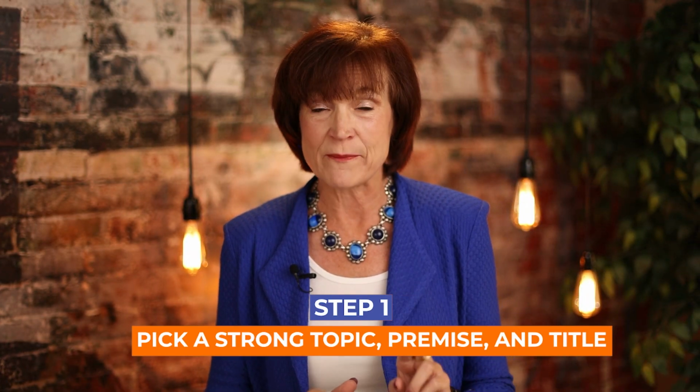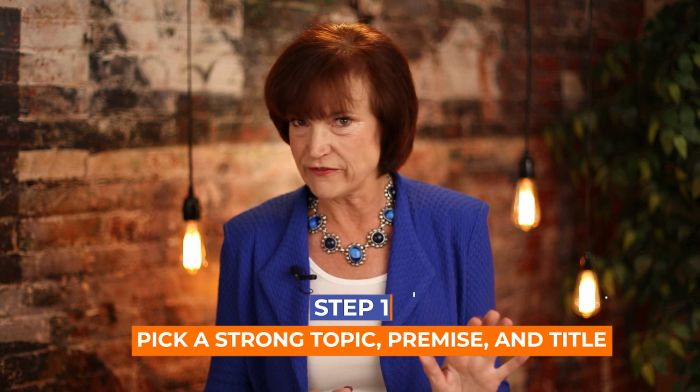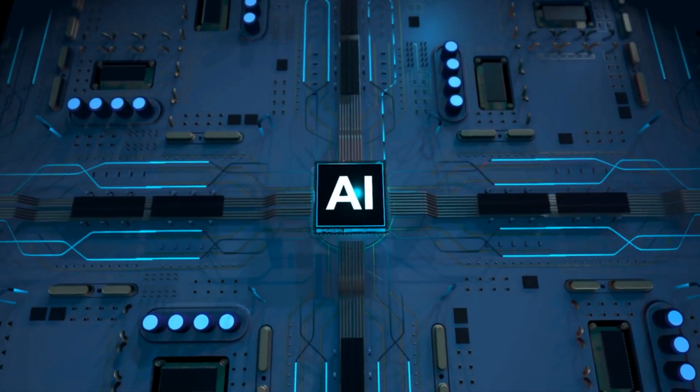Step 1, pick a strong topic, premise, and title. And those are all very different. Most panel organizers pick a topic. Let's just say AI, artificial intelligence. Great. Well, what is it about artificial intelligence that you want to talk about? I want to talk about the pros and the cons, the use cases, the ethical dilemmas around AI. Okay, well that now narrows down this general topic into something that we can dive right into.